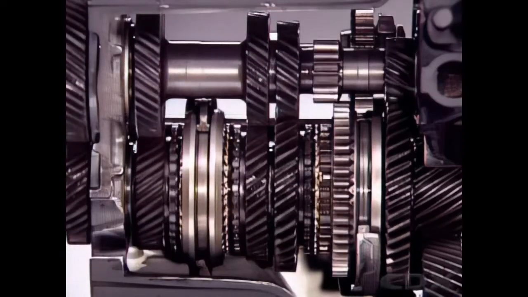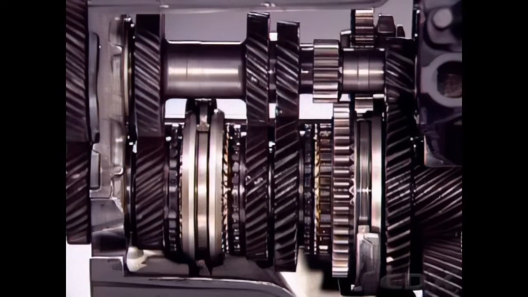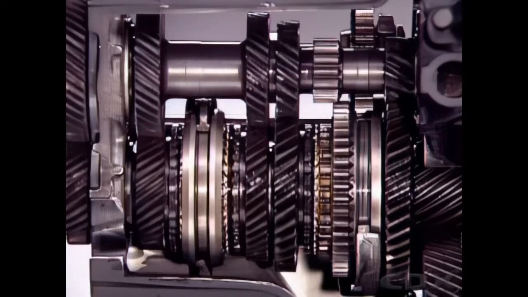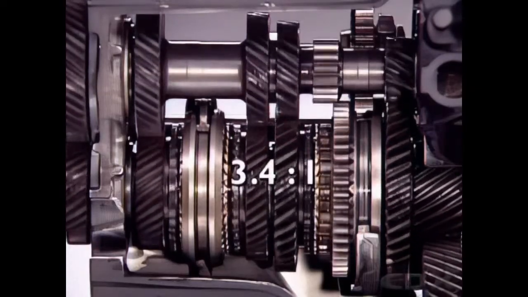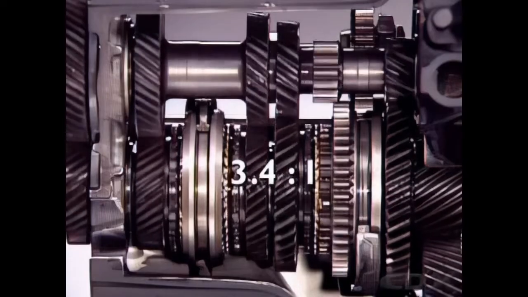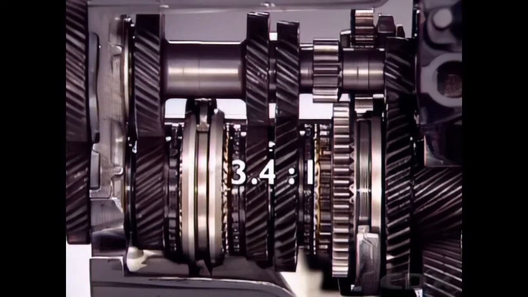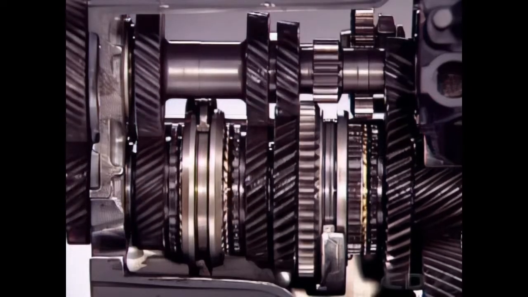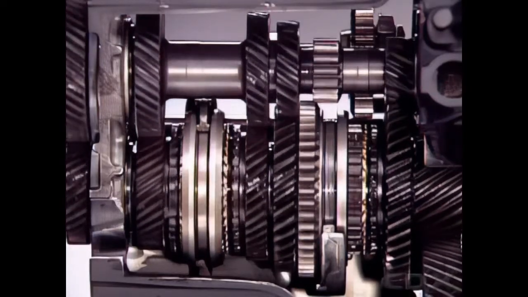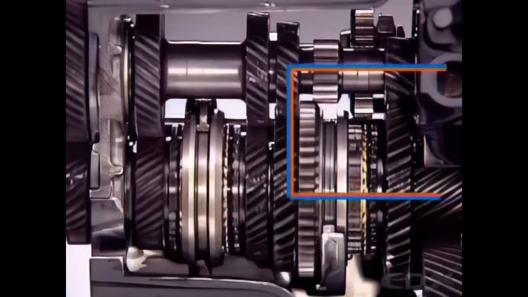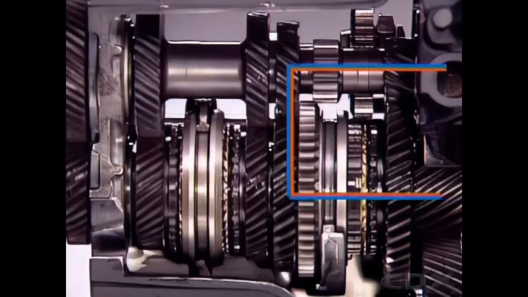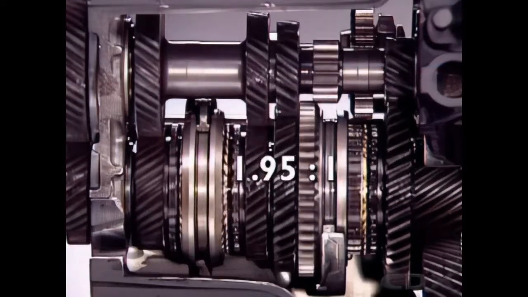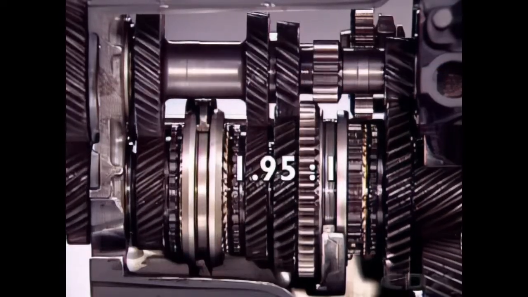In first gear, the smallest gear on the primary shaft drives the largest gear on the secondary shaft, and this gives the lowest ratio, in this case 3.4 to 1. In second gear, a higher ratio is obtained as the fixed second gear on the primary shaft is larger. Fewer turns of the primary shaft are required to obtain one turn of the secondary, in this case 1.95 to 1.